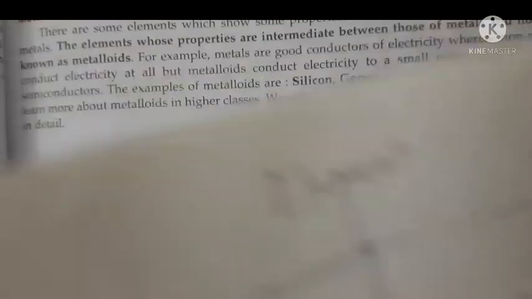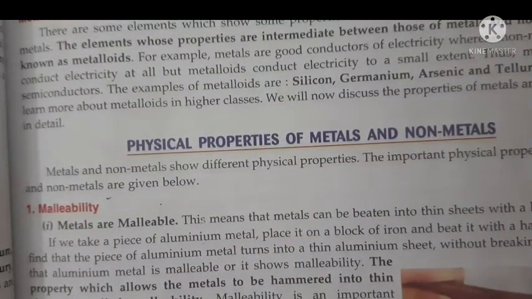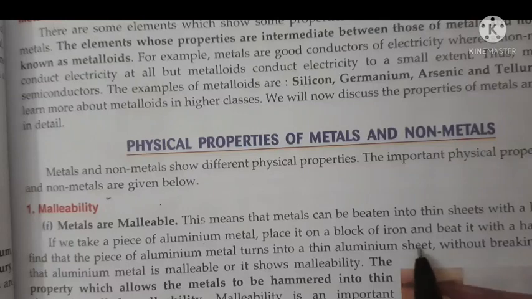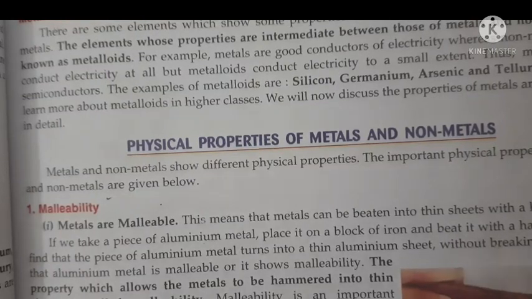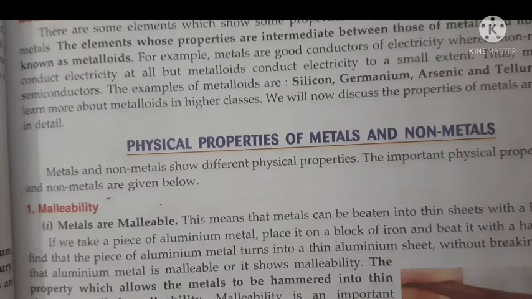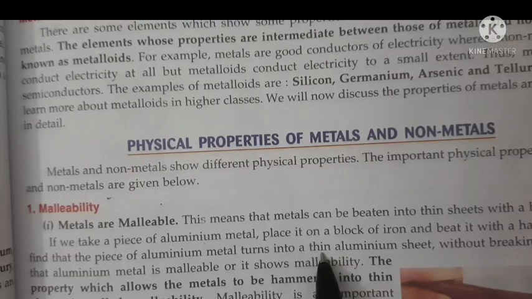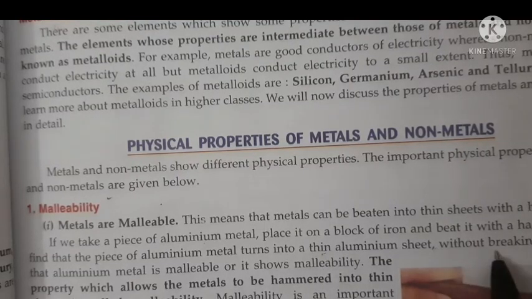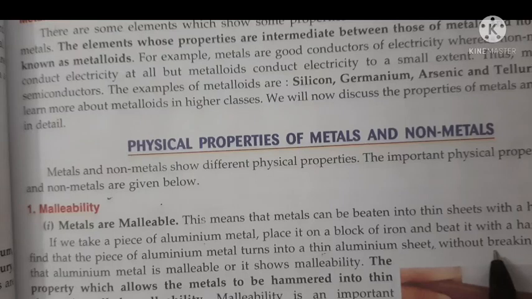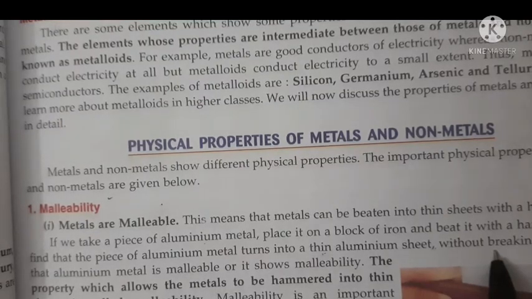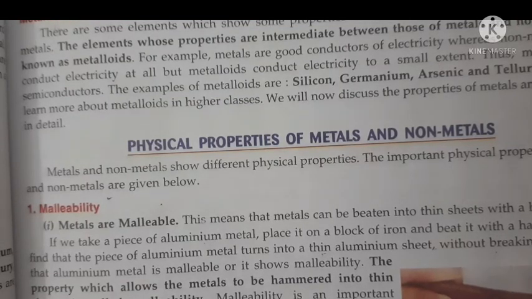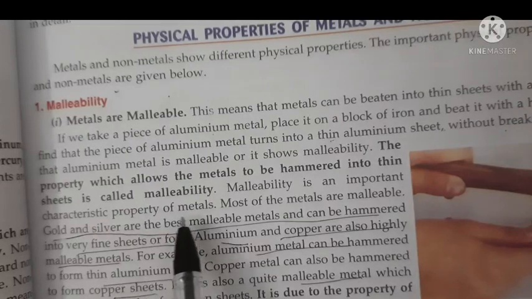First is malleability. What does malleability mean? Metals are malleable. Students, if you take a piece of aluminium, place it on a block of iron and beat it with a hammer, that aluminium will change into a sheet. That aluminium piece will turn into a thin aluminium sheet without breaking. It will not break. If you hammer it, it will change into a sheet, and this property of a metal changing into a sheet is called malleability. Malleability is an important characteristic property of metals.